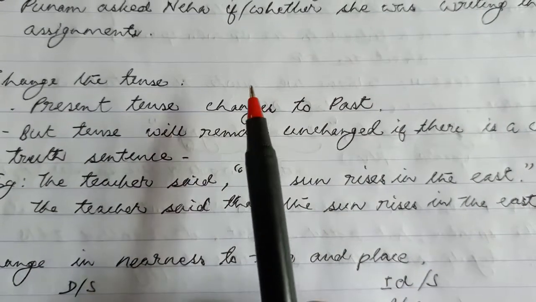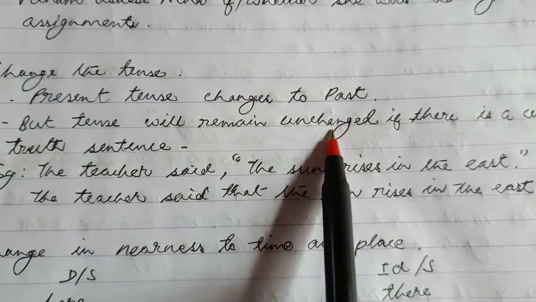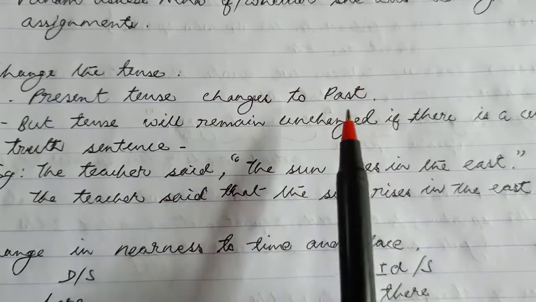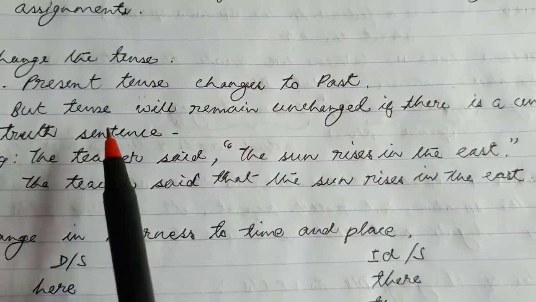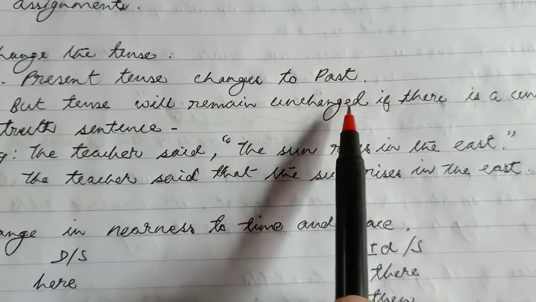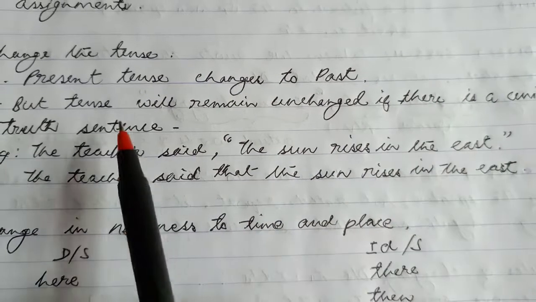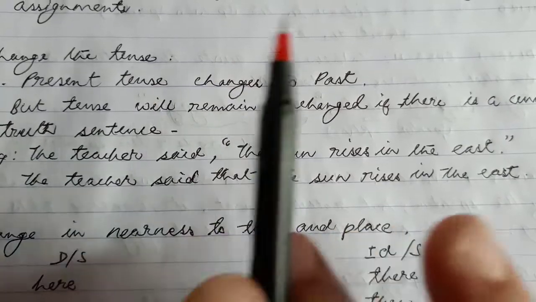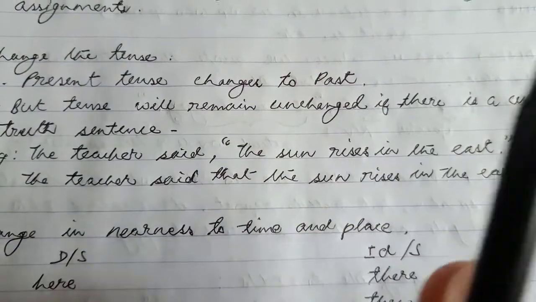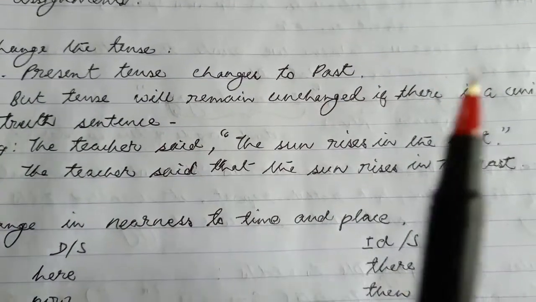So every present tense in direct speech will not become past in the indirect speech. There are certain limitations, right? And what is the limitation? The tense will remain unchanged when there is a universal true sentence. That means when there is a universal true sentence, the tense will remain the same. The tense will remain as it is. So present tense will remain present tense. It will not change into past.